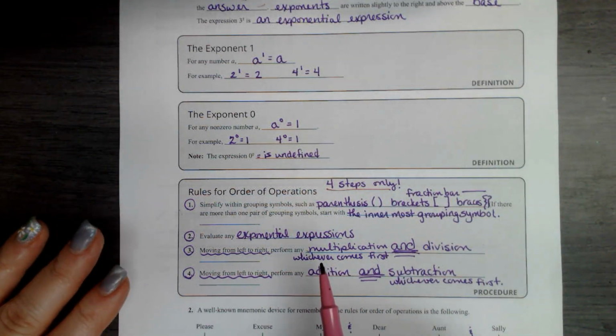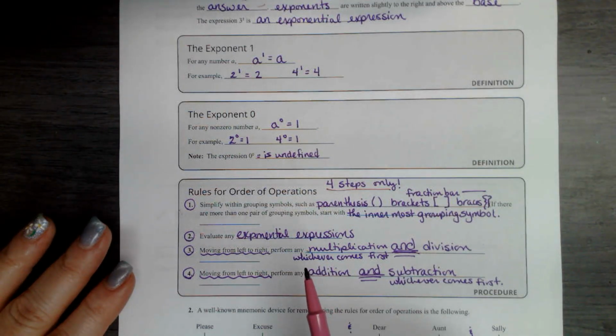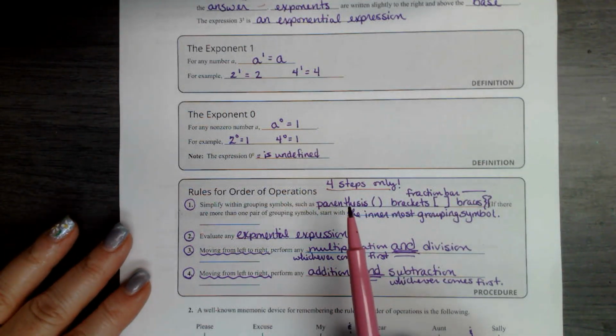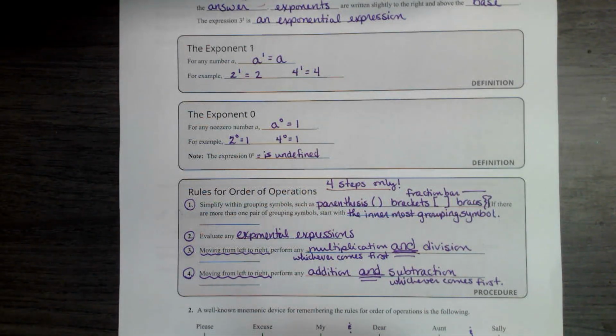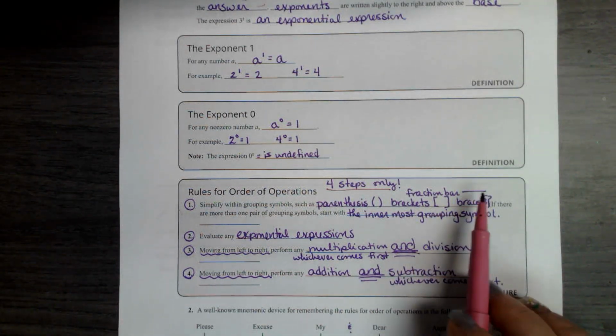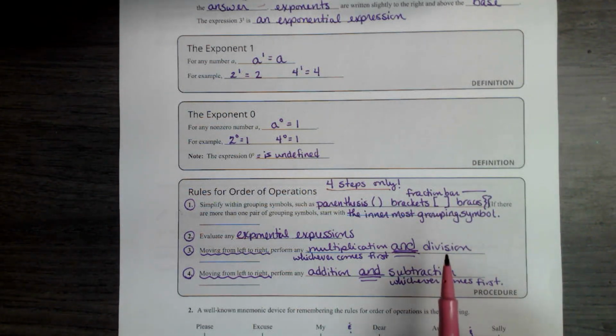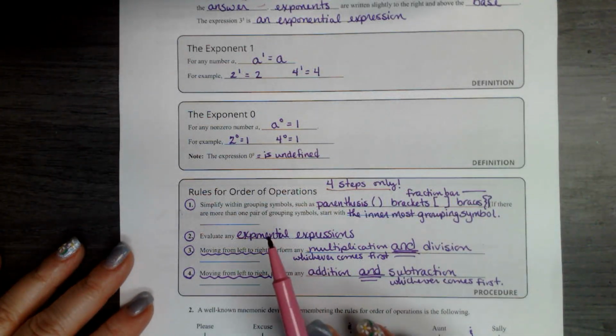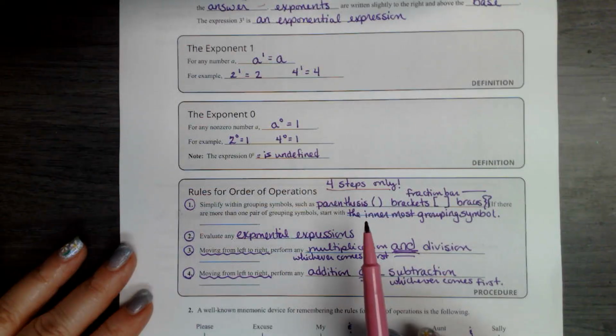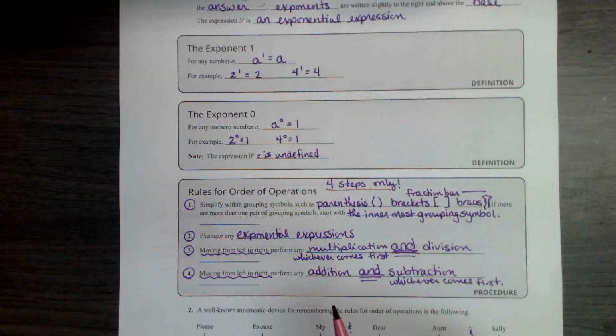The most common grouping symbol that you're going to see other than parentheses is the fraction bar. People don't think of it as a grouping symbol, but it is. You do everything on top first, then you do everything on the bottom, and then you do the division for the fraction bar. That's what makes it a grouping symbol. When you have more than one grouping symbol, you need to take care of the innermost grouping symbol first.